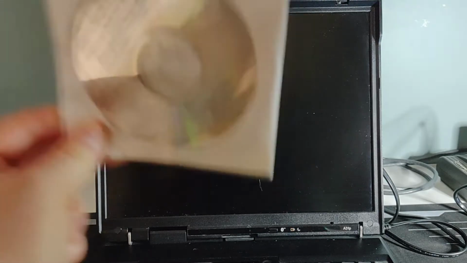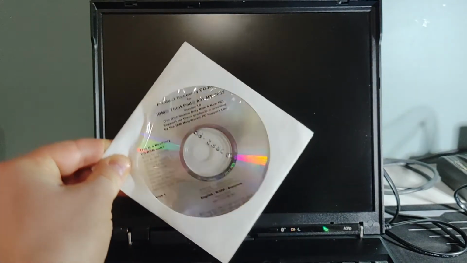We've got this ThinkPad A31p back up on the shelf, this 2003-era mobile workstation, Pentium 4 based machine. We tried this machine out with the original operating system that came with it. We've got these recovery CDs with Windows XP. We also tried Windows 7 on this machine, which worked, but not really all that well.